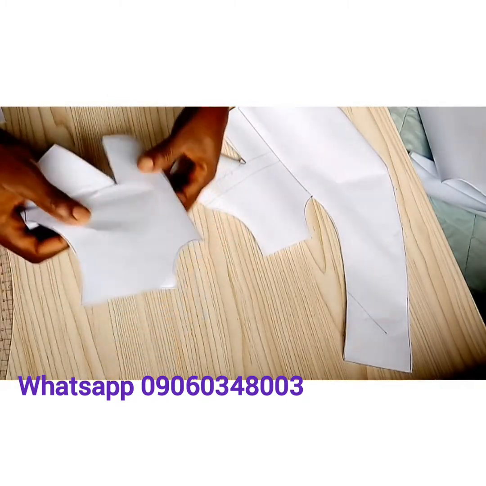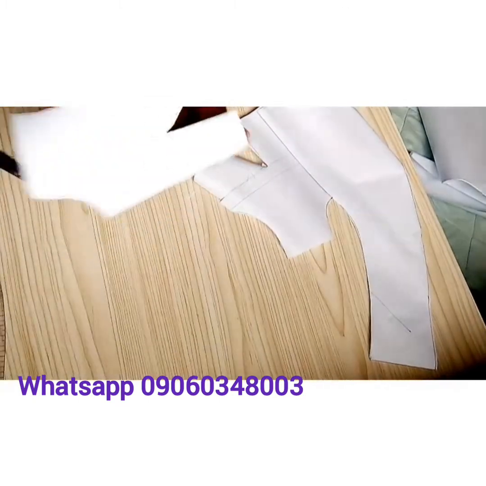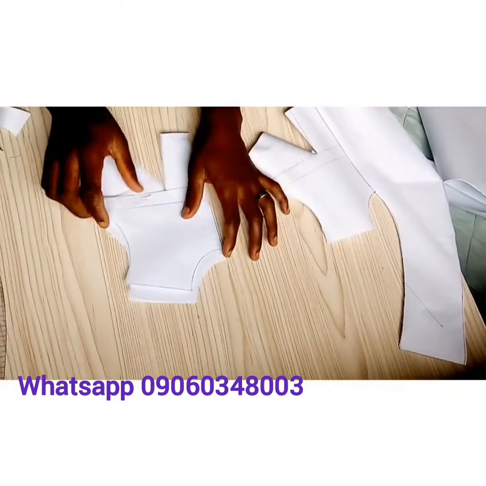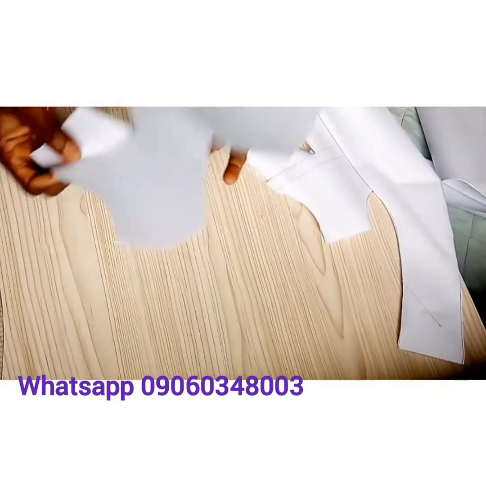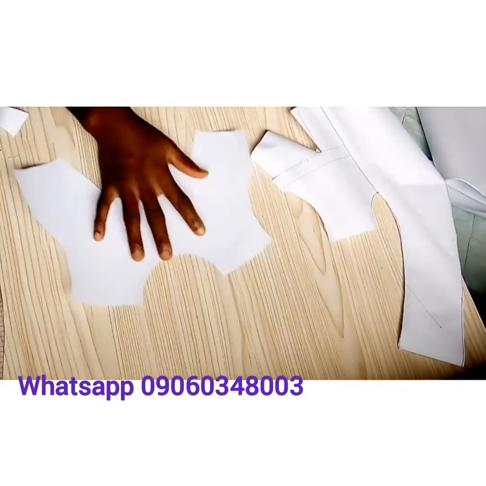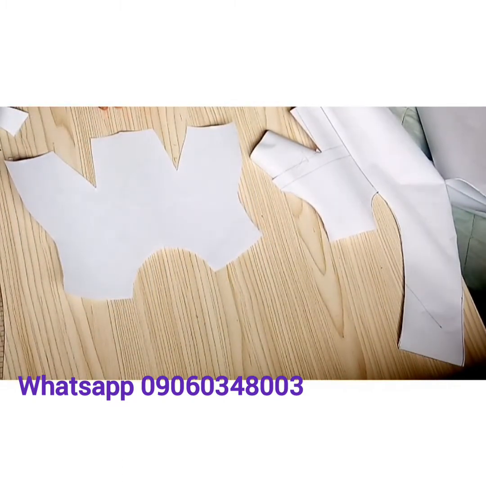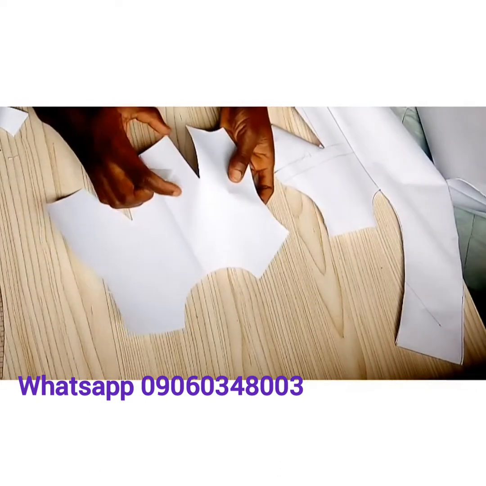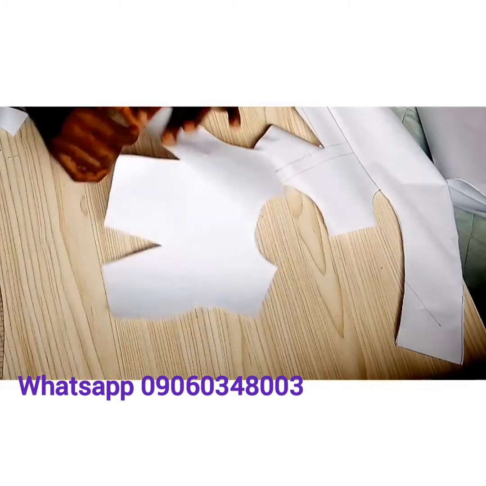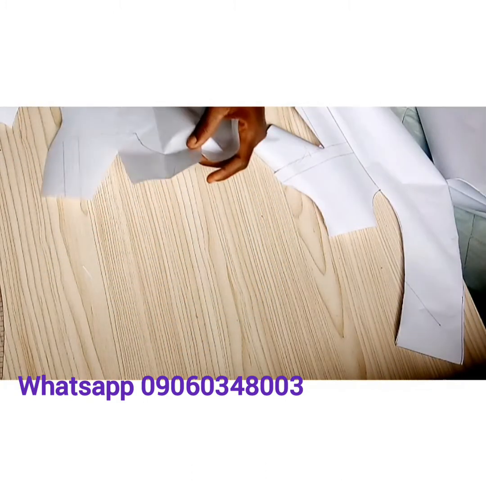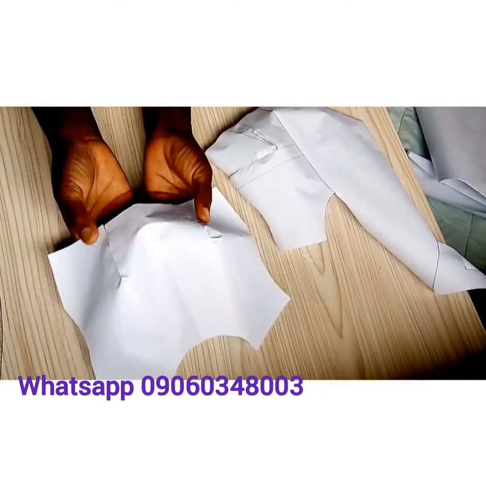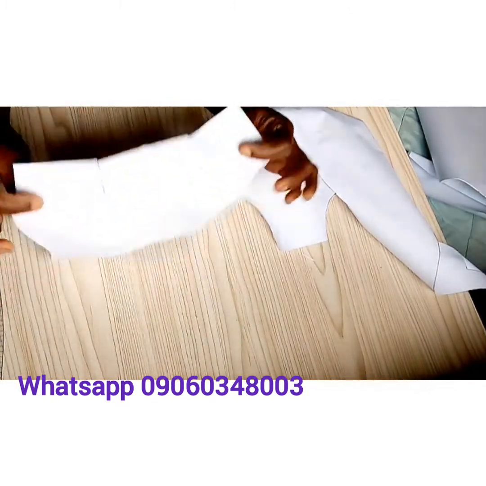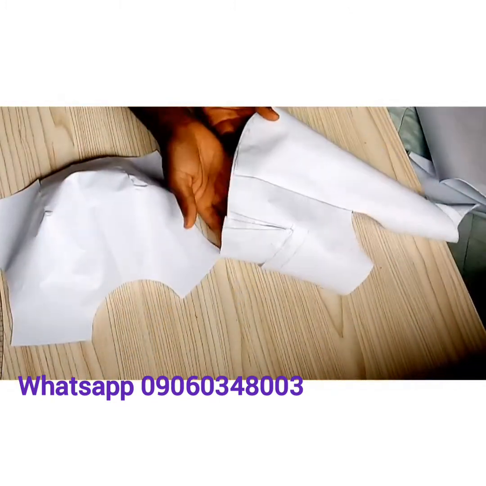So now we want to sew. After sewing, note that this will be cut out on fold. Here I've cut out my fabric on fold. Can you see what we are having? I've opened it up, so this is what we are having. Now we want to sew with our tape, our cello tape. Can you see? So we'll sew. After sewing and closing our dart with the cello tape, can you see the result? This is what we are getting here and also here.